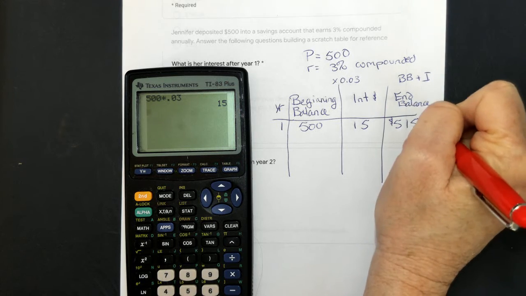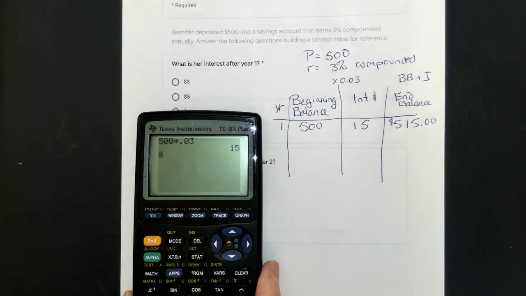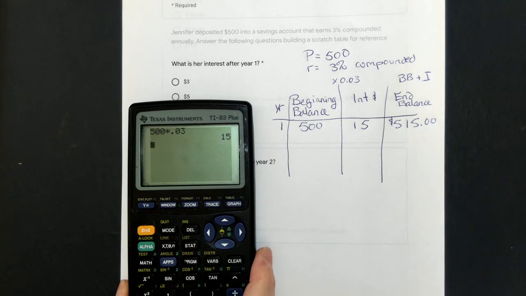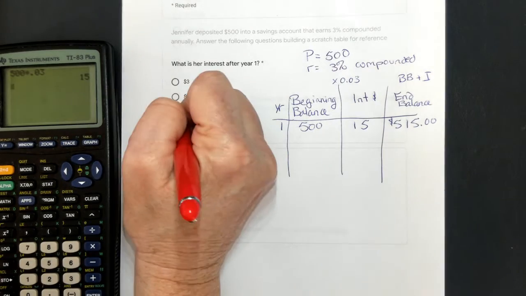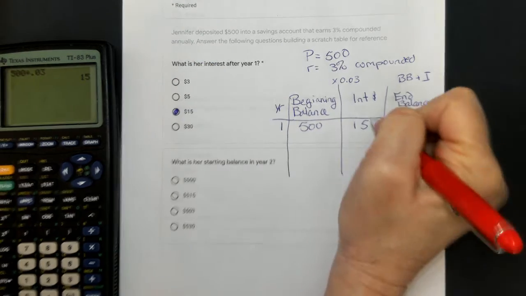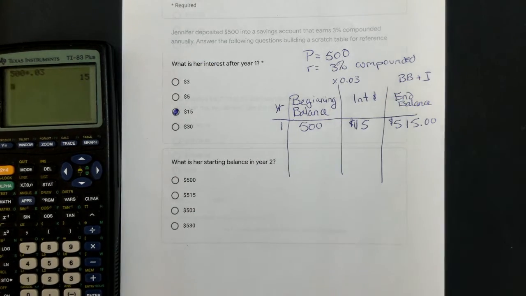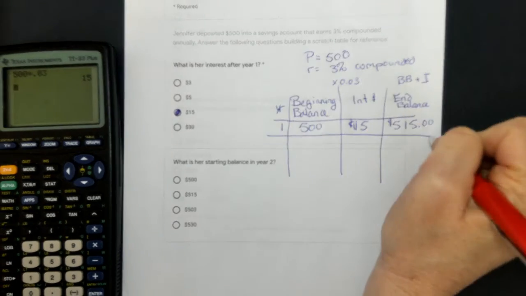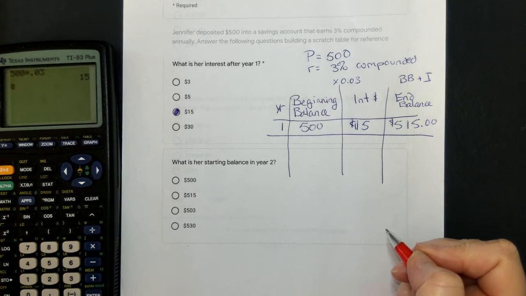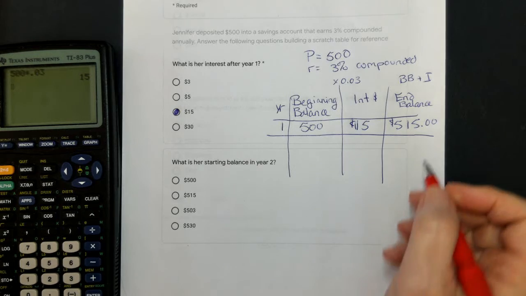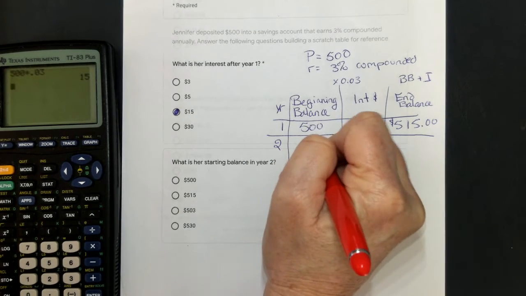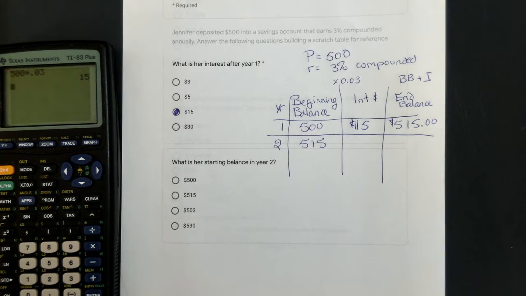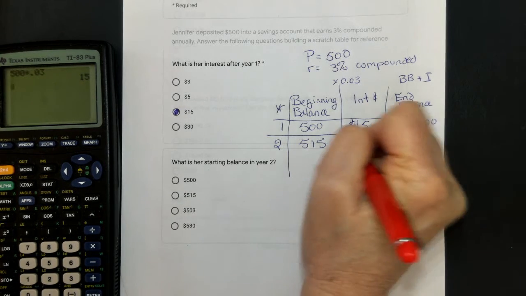A lot of you got that when I was asking about the interest in year 1, then that is going to be $15, this number right here. Okay, let's continue and build the table, and then we'll come back and answer the other questions. So the ending balance for year 1 becomes the beginning balance for year 2. So see, that just goes straight over here.